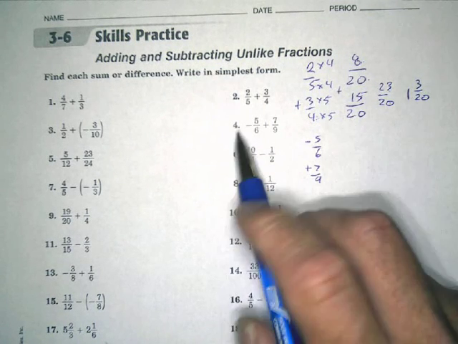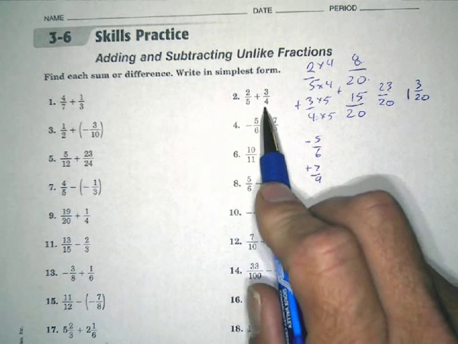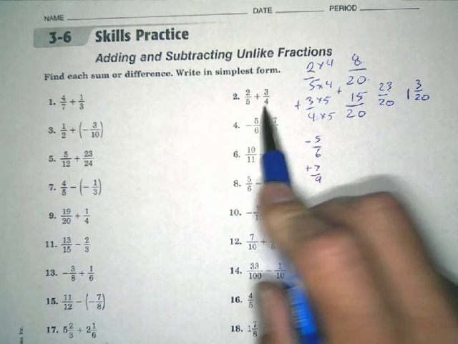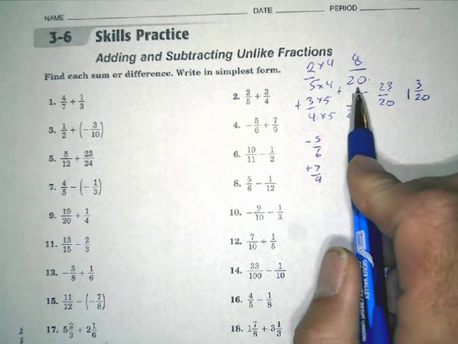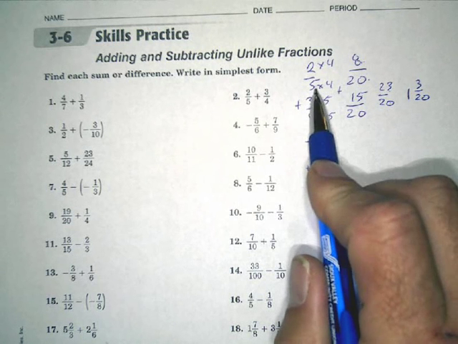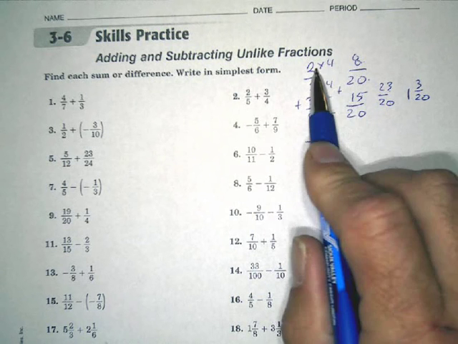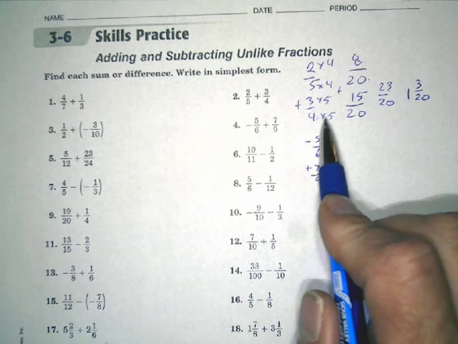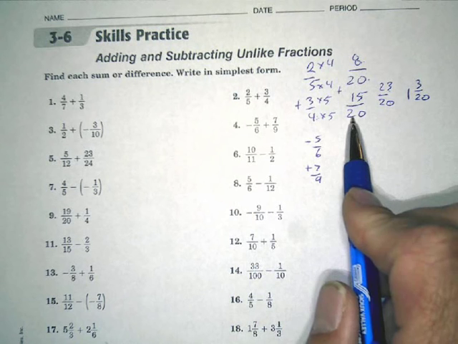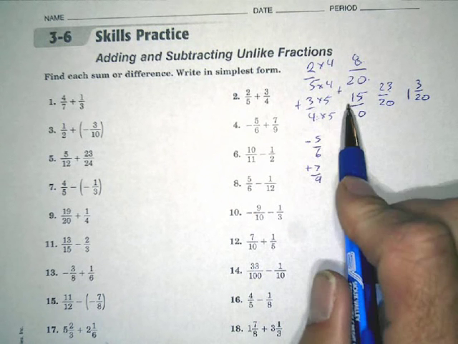One thing that always works, you can take 5 times 4, your bottom times your bottom. That will give us our common denominator. What I did, 5 times 4 is 20. Since we changed the bottom, we have to change the top, so we take 2 times 4 and get 8. 4 times 5 gave us 20. So we take 3 times 5 and get 15.